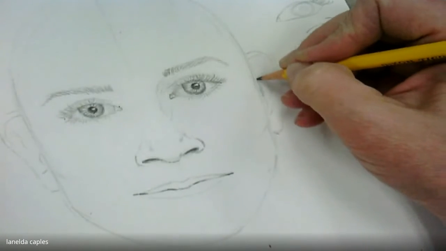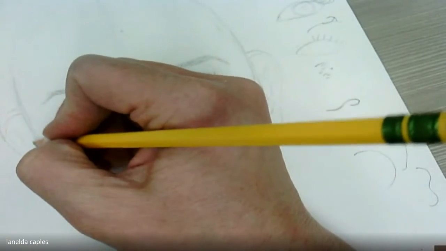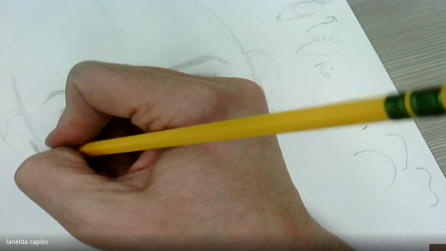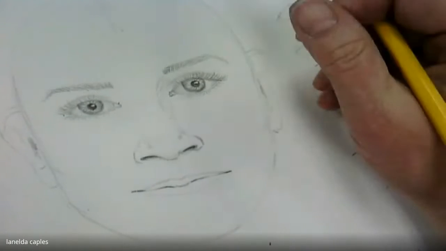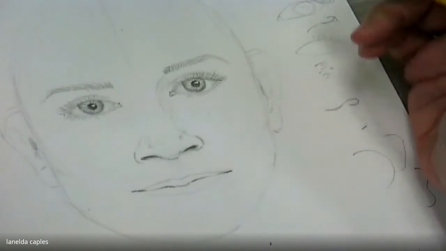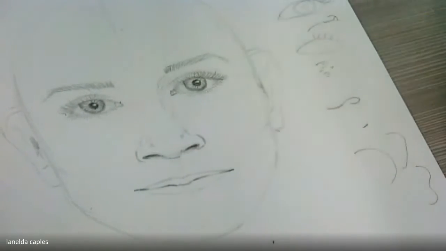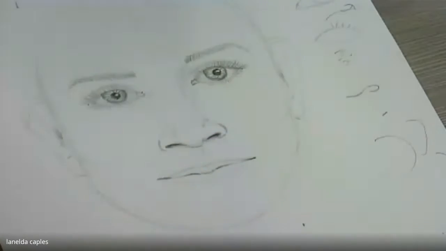It used to be more in that area, but sometimes, depending on who your model is and how their hair is fixed, that might actually be covered up by hair. So you won't be putting a whole lot more detail than that to the ears. The only thing you can't do is pretend they're not there, unless they're completely covered up and you can't see them.